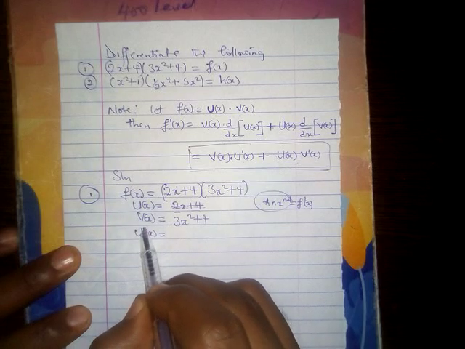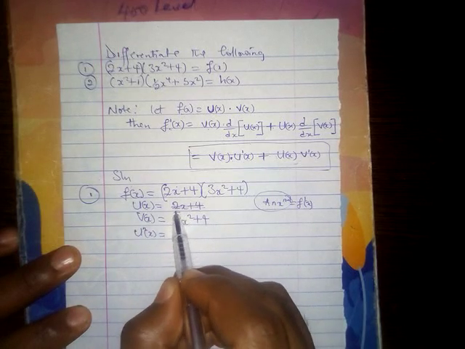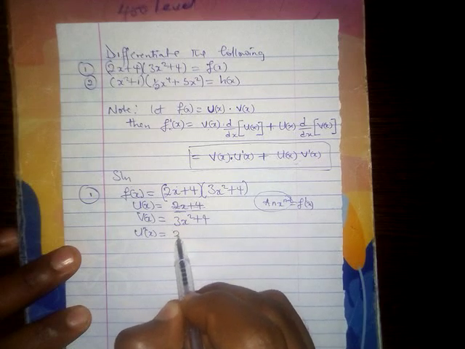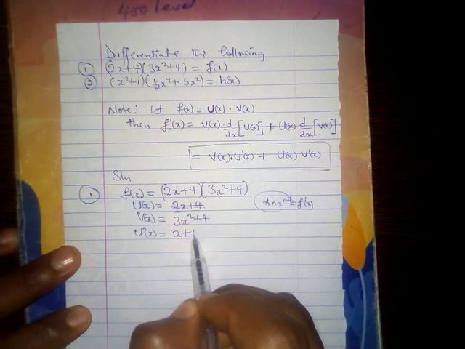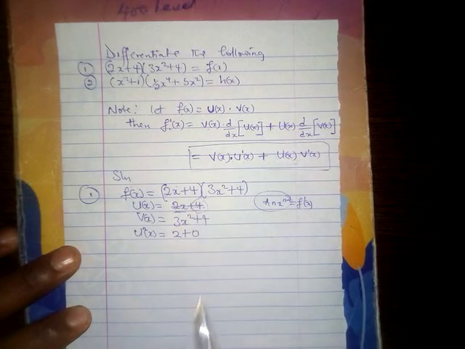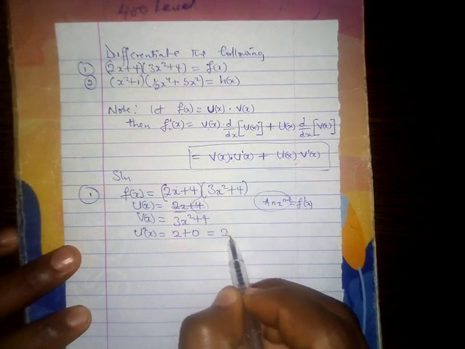Okay, so u prime of x will be, if you differentiate 2x, you have 2. Now if you differentiate 4, you have what? 0. 4 is a constant. Okay, so differentiating a constant is 0, so this is equal to 2.